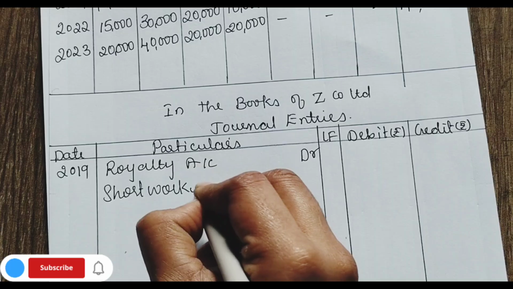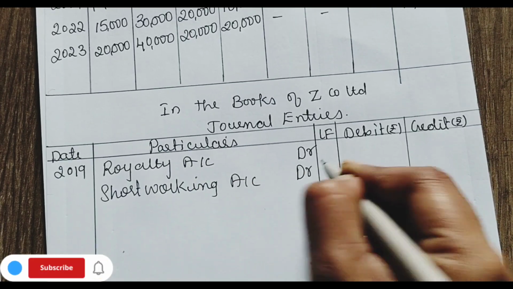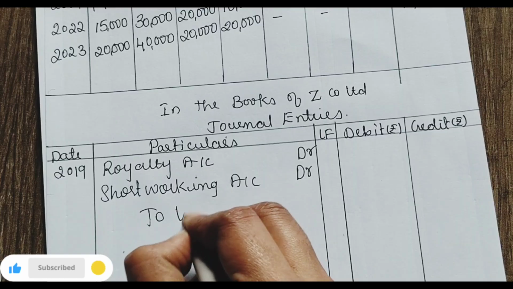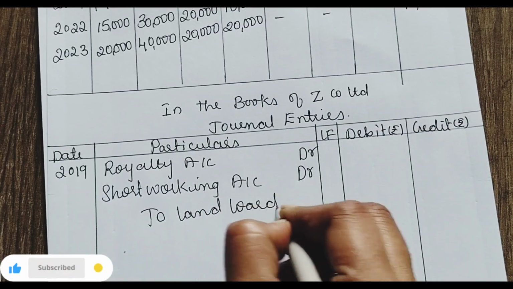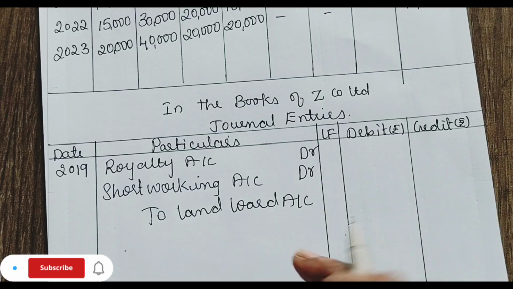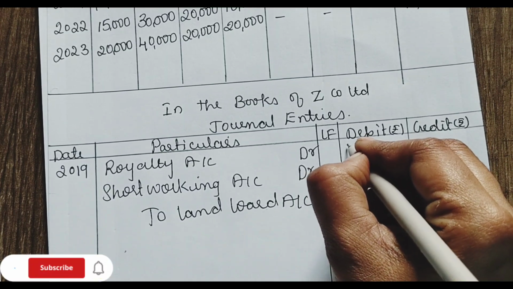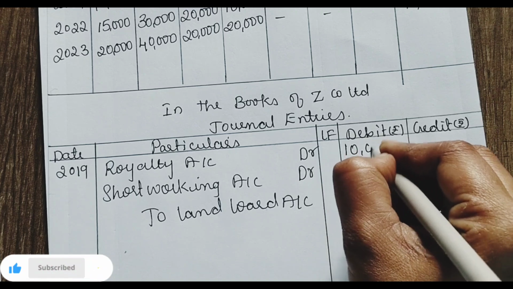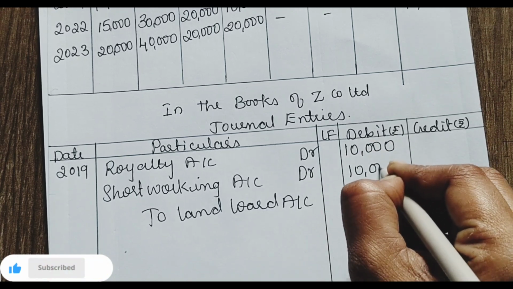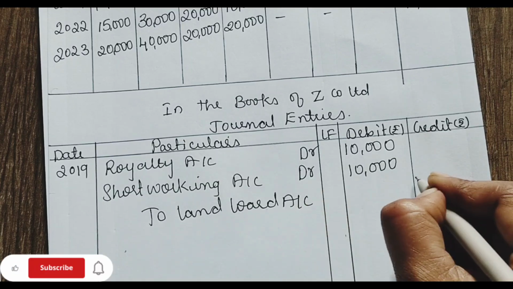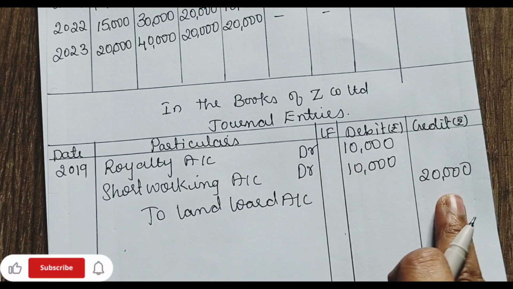Short working account you are debiting, to landlord. Landlord is a personal account. For the due entry, you are crediting the landlord. Now, what is the amount? Royalty amount is 10,000. Short working amount is 10,000. And landlord, you have paid how much? 20,000. Your debit is equal to credit.